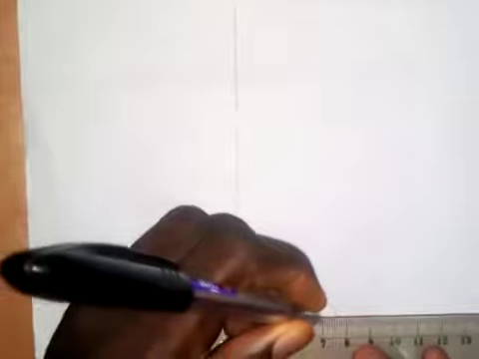Now, supposing I have it in hard copy, I would have loved that. So I'll take 35 from here to here. So this is 35 millimeters, and I'll also take 35 from here. So that is 70.